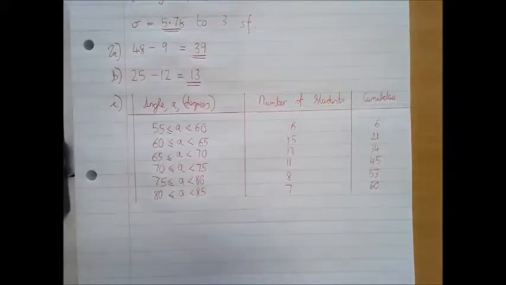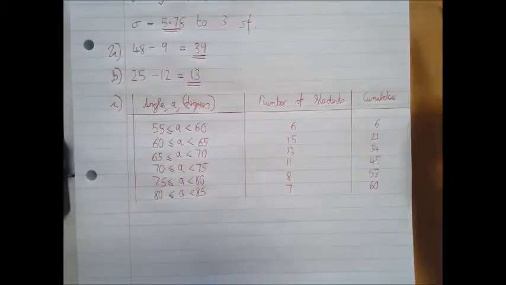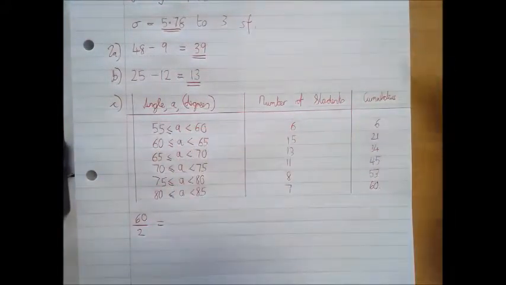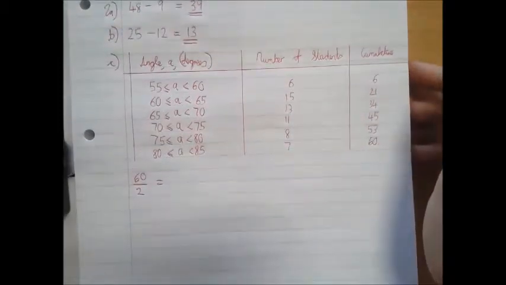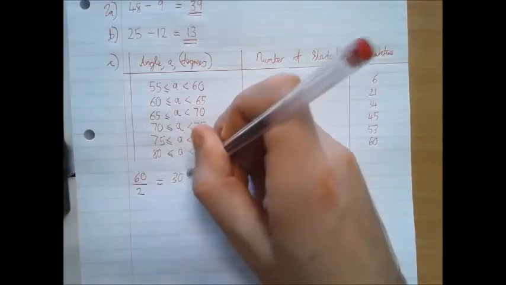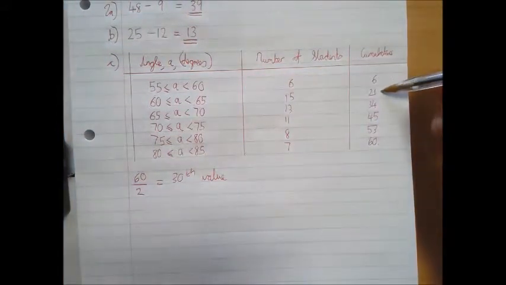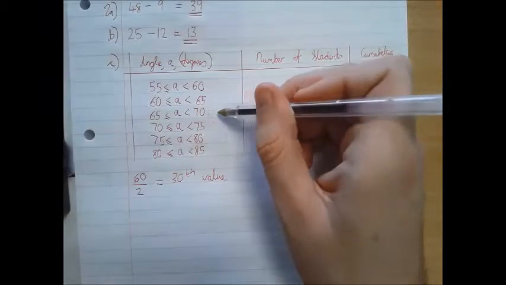Part C, use linear interpolation to estimate the size of the median angle drawn, give your answer to one decimal place. What I've done here, that's the original table. And then what I've done is I've included a cumulative frequency column here. As we can see, we've got 60 students. So first things first, we want the median. We want to go halfway between the data sets. So we do 60 divided by 2, then we're after the 30th value. So 30th value will lie in the 65 to 70 category.